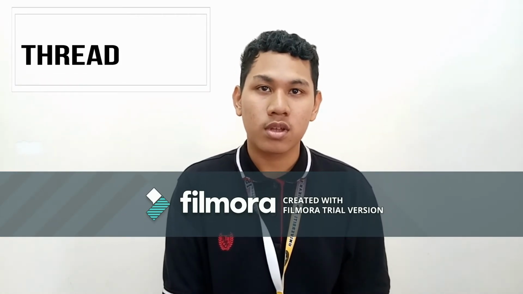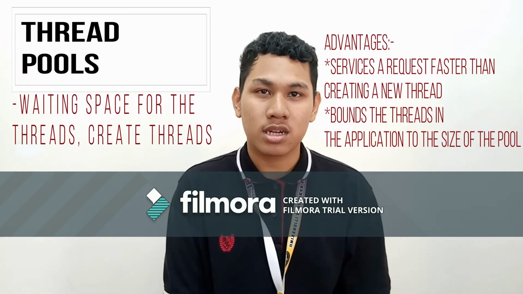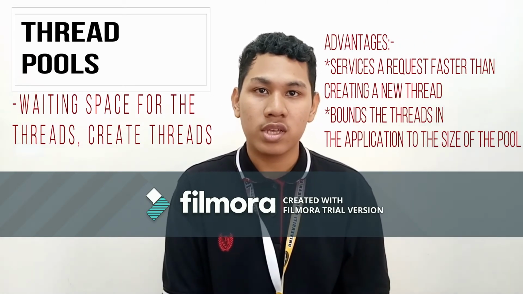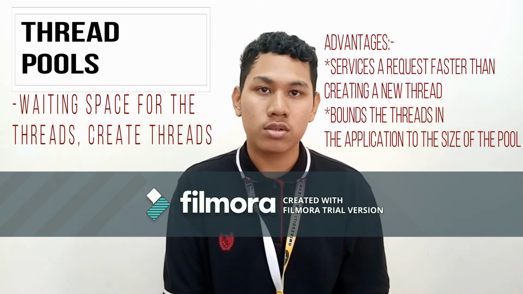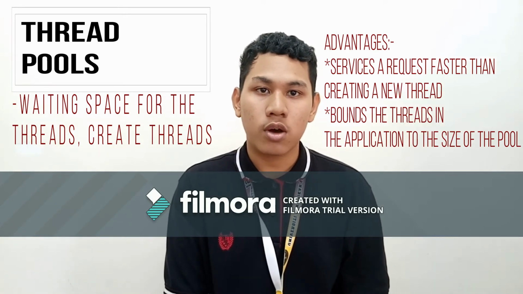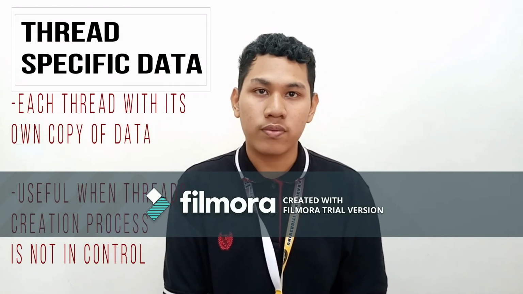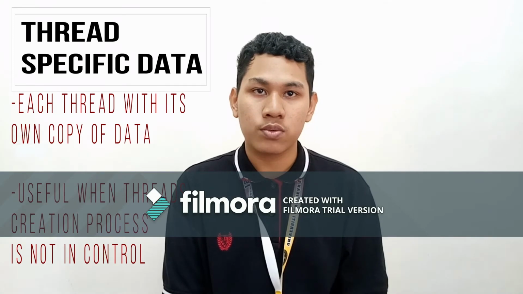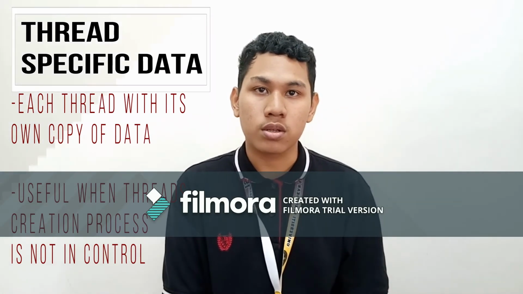Thread pools: a pool where threads wait, or create threads. The advantage is that it services a request faster than creating a new thread. It bounds the number of threads in the application to the size of the pool. Thread specific data: each thread has its own copy of data. It is useful when you do not have control over the thread creation process.